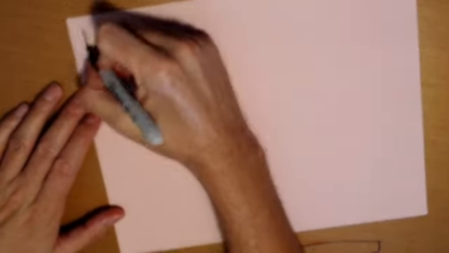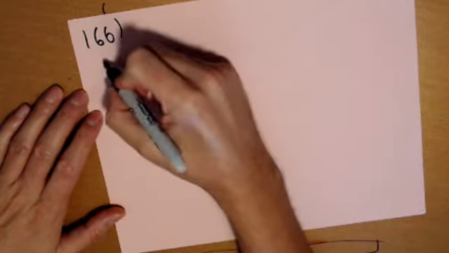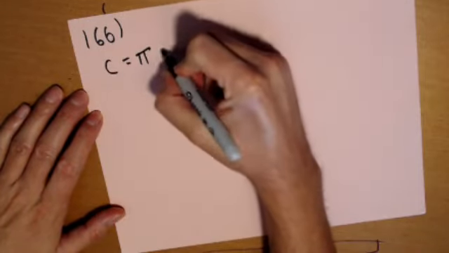Hey folks, moving on. Looks like we're in 2.3, number 166. We have C equals pi d, circumference equals pi times diameter.